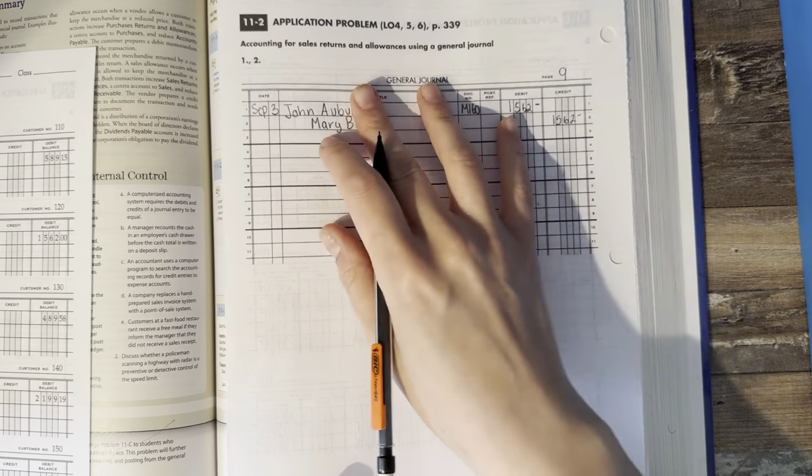Sales tax payable. So we have two debits. We have the amount that she is returning to us, which is the $657.